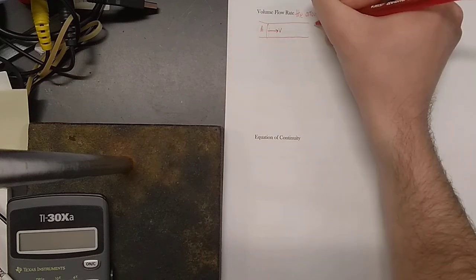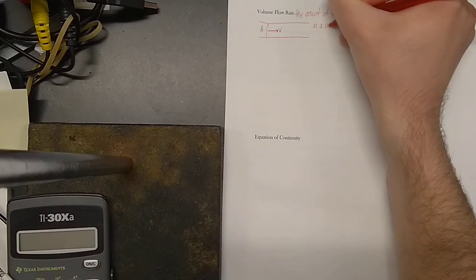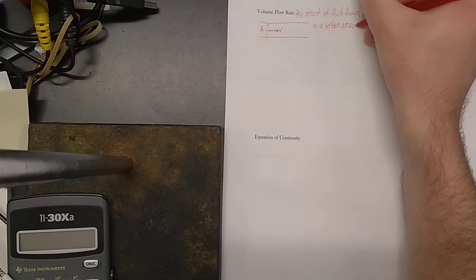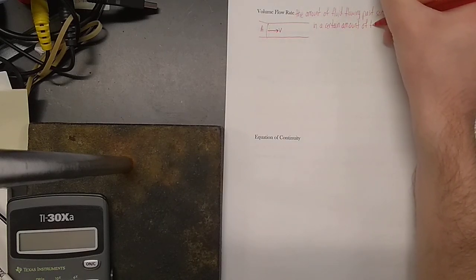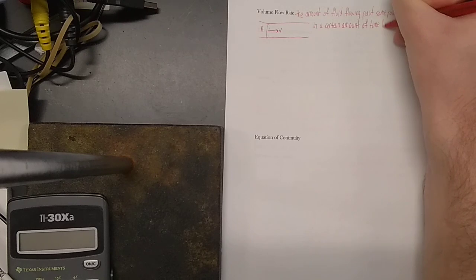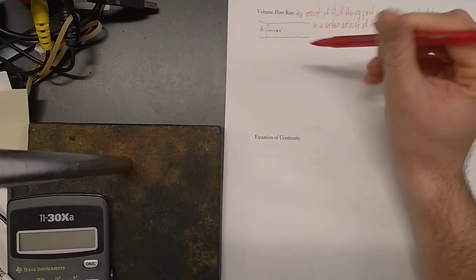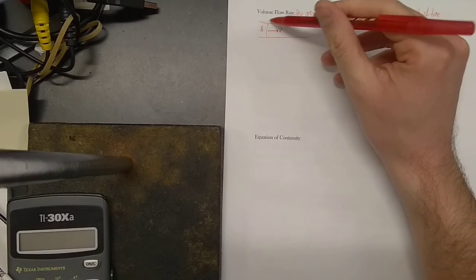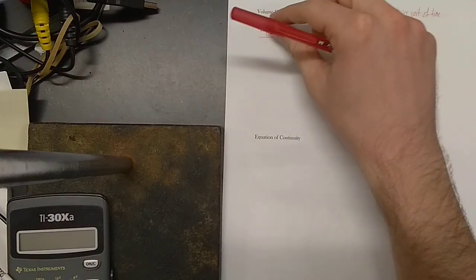Well, in a certain amount of time t, then that area is going to flow through this. All the water particles right here are going to flow through a certain distance in this certain area. And what that means is they're going to move through some volume.